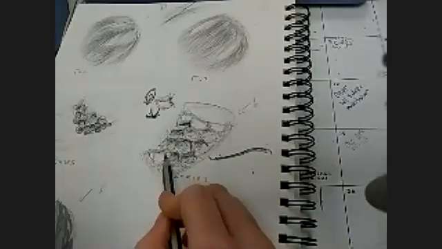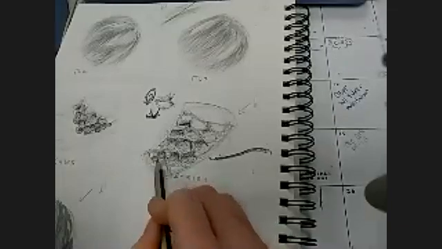Already I'm starting to get that scaled appearance just by adding this slight bit of shading.